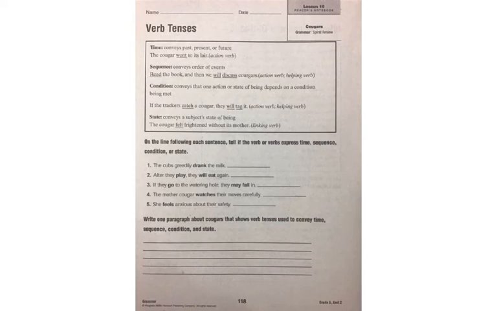It can convey condition, or one action or state of being that's dependent upon that condition being met. An example, because that one sounds a little confusing, is: if the trackers catch a cougar, they will tag it. There's an action verb there and a helping verb. So that's condition. If they do something, something will happen. Or state. It conveys a subject's state of being. The cougar felt frightened without its mother. And so felt conveys the state of being.